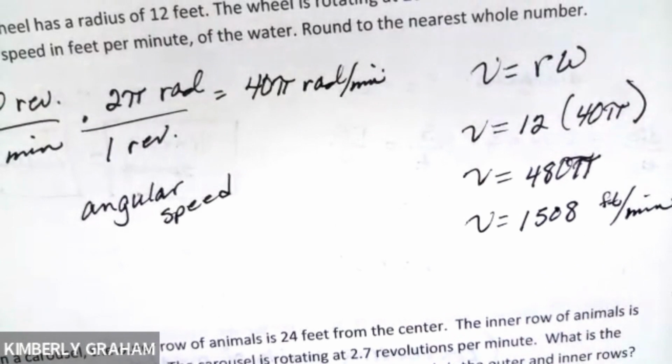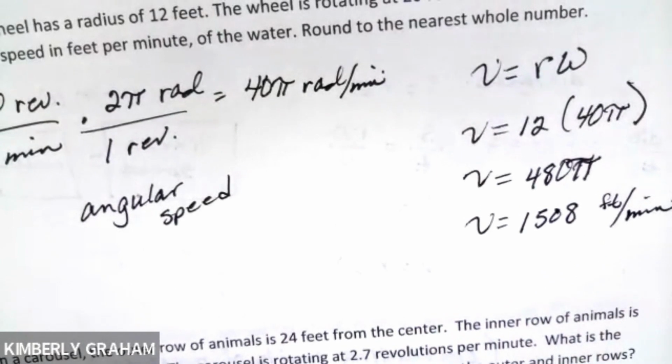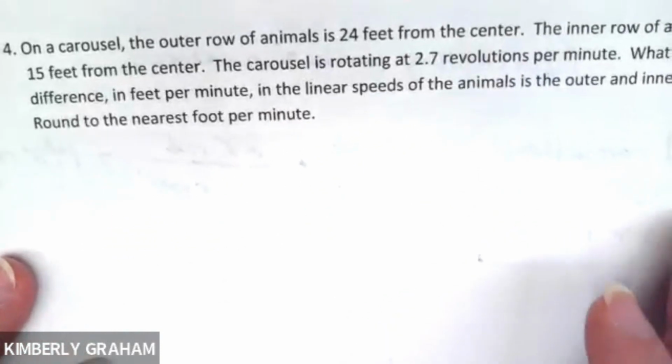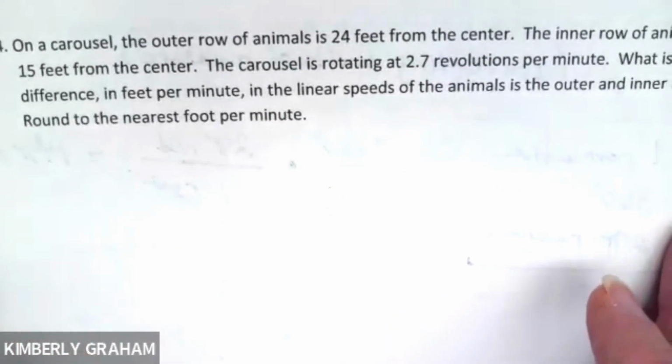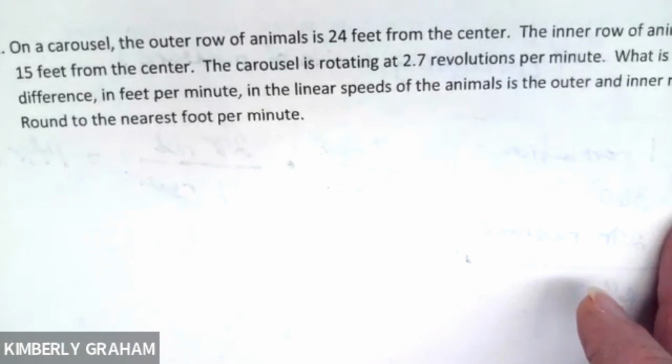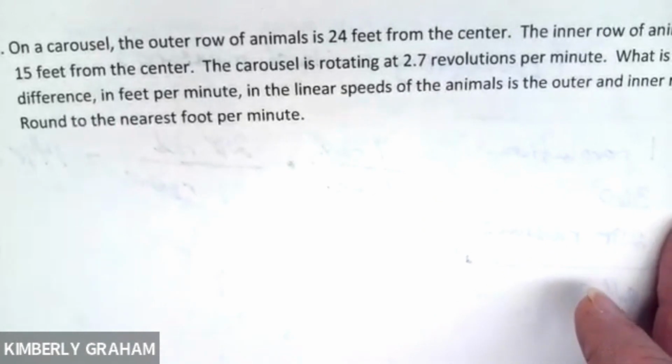Any questions with that? Okay, the next problem. On a carousel, the outer row of animals is 24 feet from the center. And the inner row is 15 feet from the center.